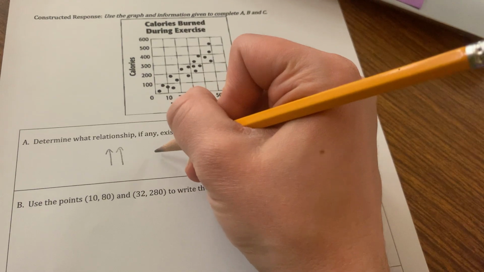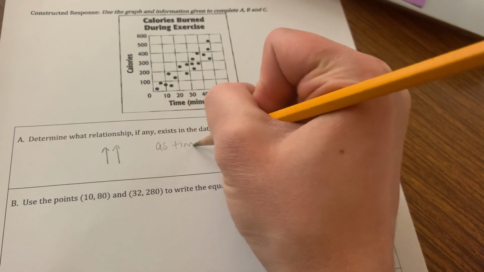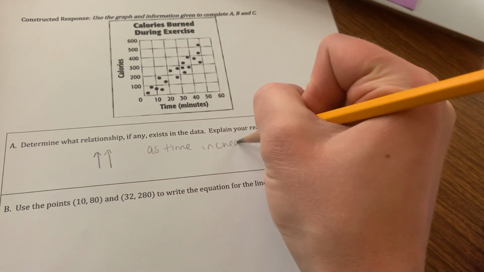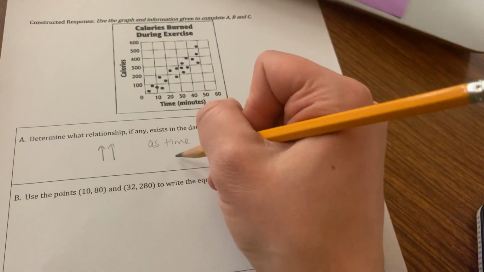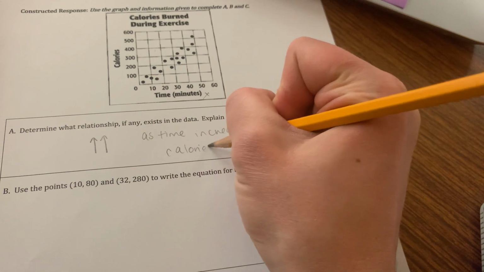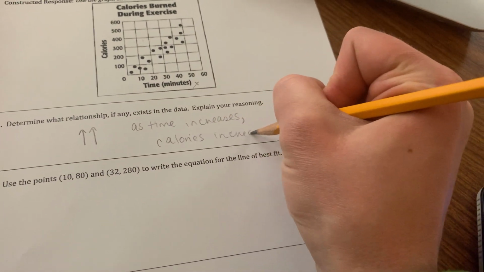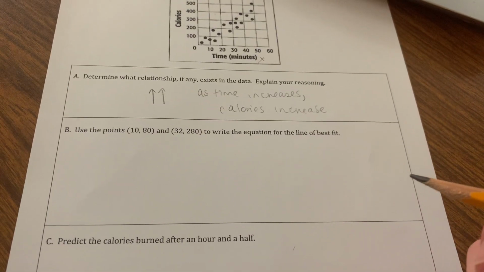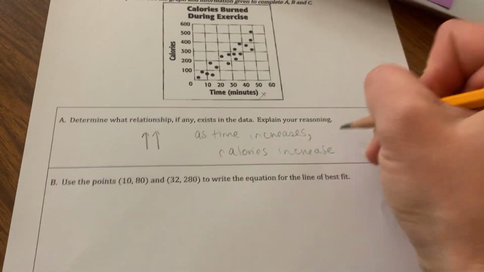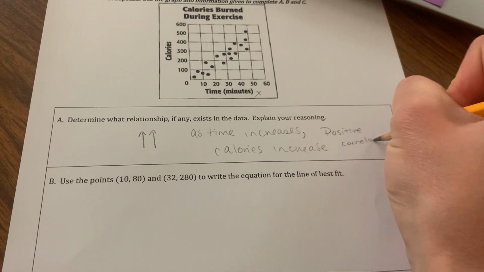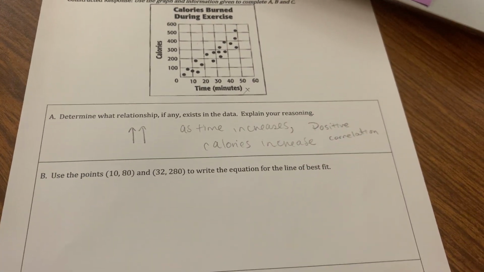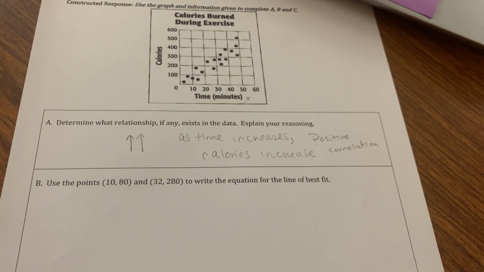So as time increases, because that's your X value, we go with X first, calories increase. So positive correlation. I could have said it better. As the time increases, calories increase, therefore a positive correlation.